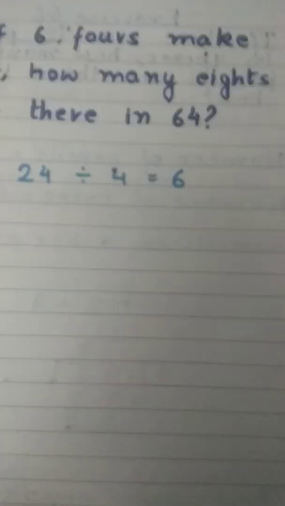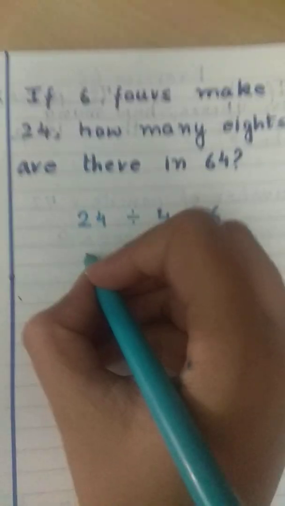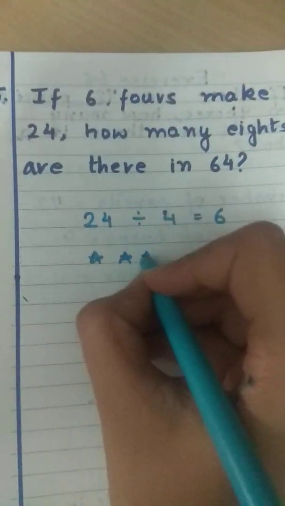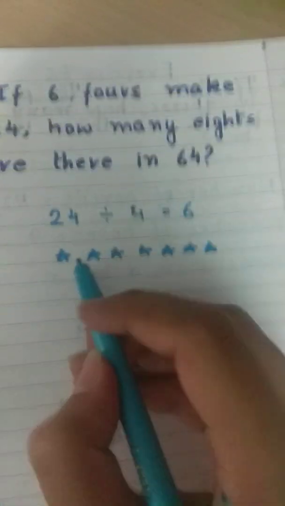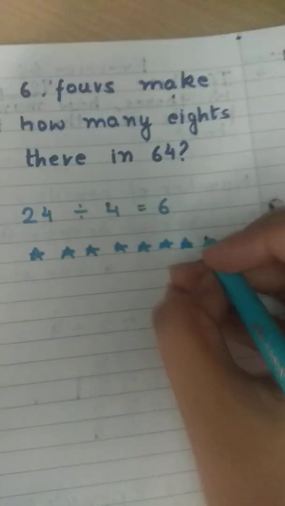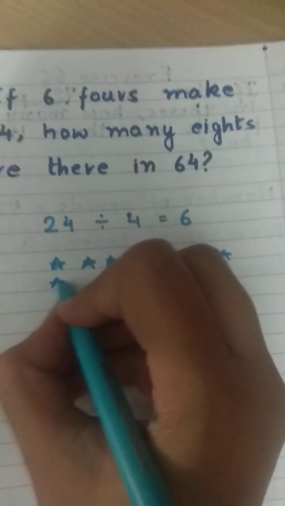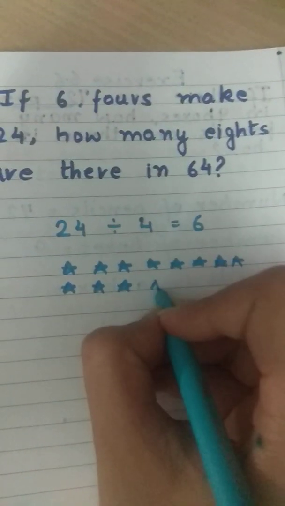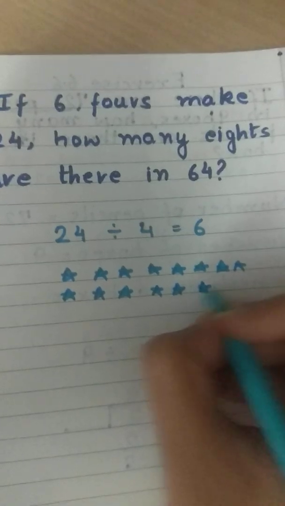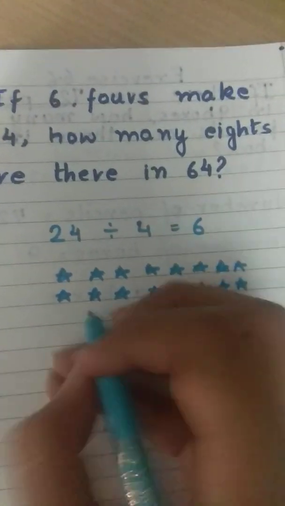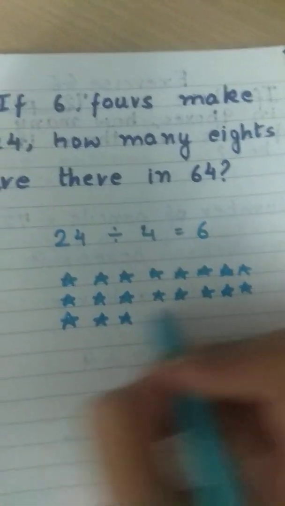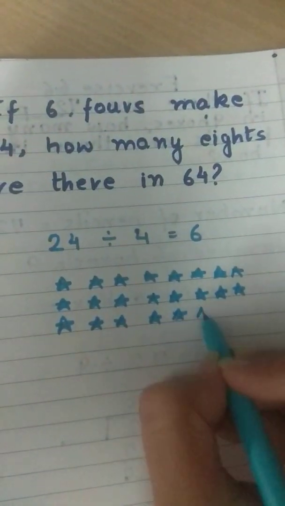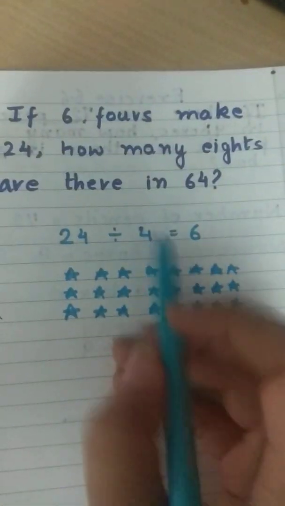Suppose I have here 24 stars. I have divided them in groups of 4.